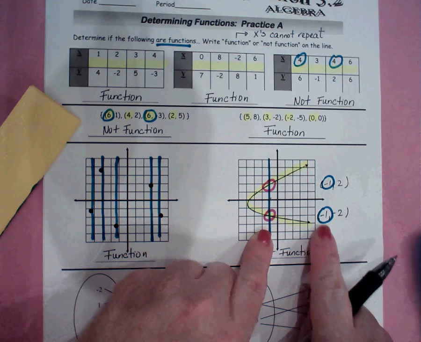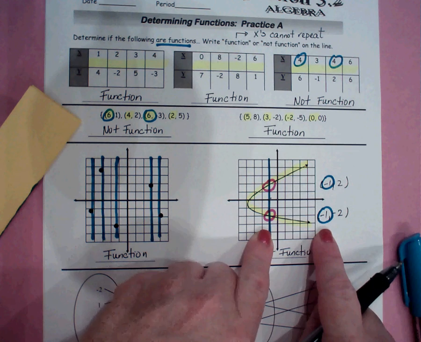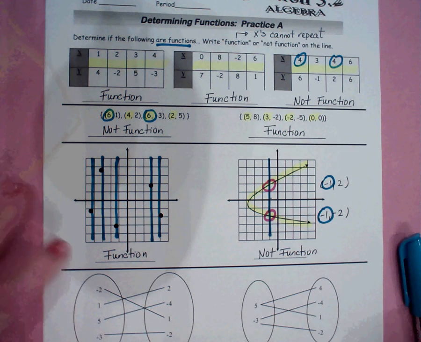Elements of the domain repeat. So that's -1 and -1. So that's not a function. All right. This right here would be a mapping.